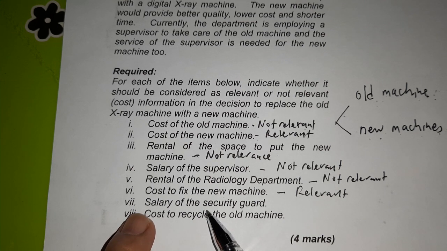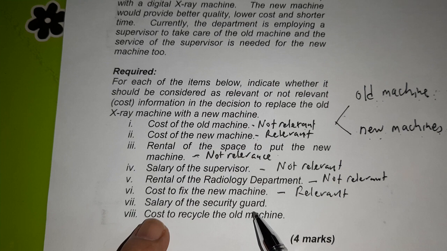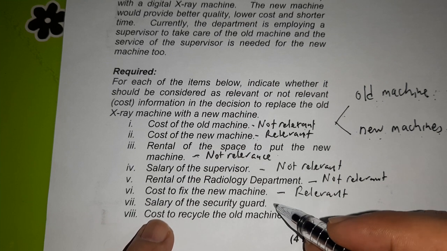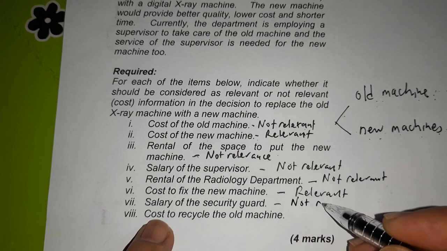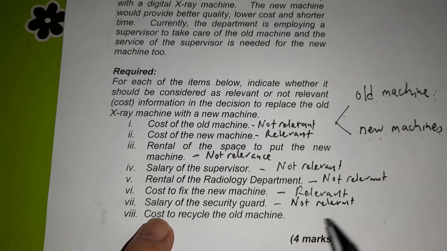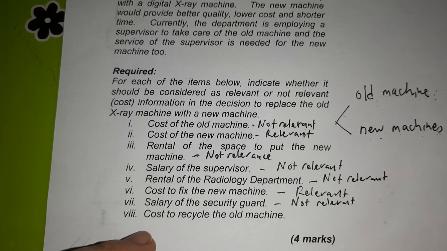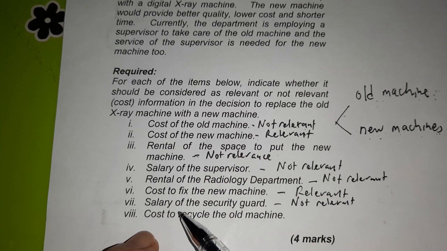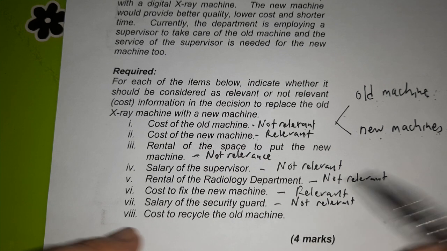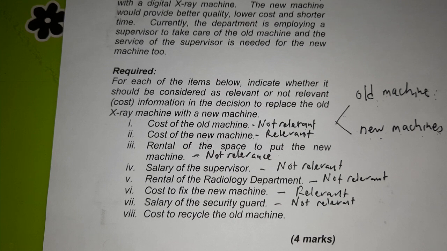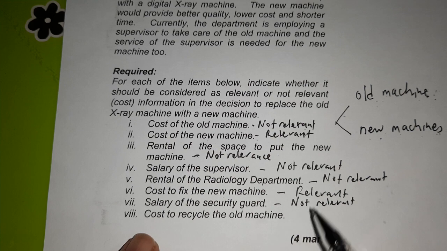And then item number 7, salary of the security guard. So this is not relevant. I think it is not relevant because no matter whether the business uses the old machine or the new machine, the business or hospital still has to pay salary to the security guard. There is no change.